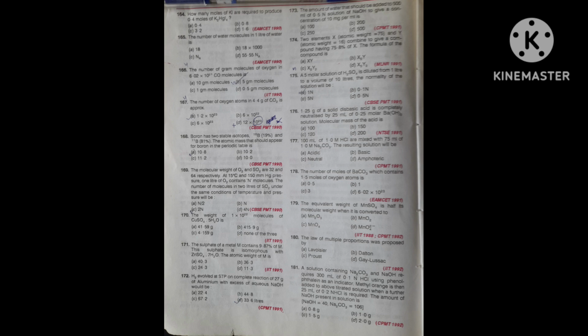The amount of water that should be added to 500 ml of 0.5 N solution of NaOH to give a concentration of 10 mg per ml is: first option 100 ml, second option 200, third option 250, fourth option 500.